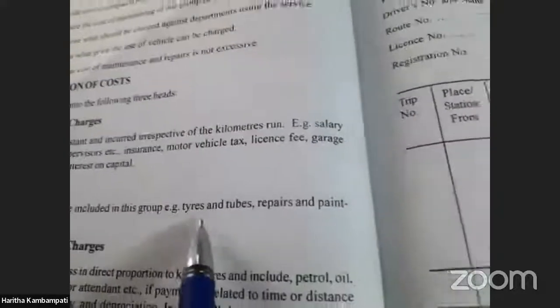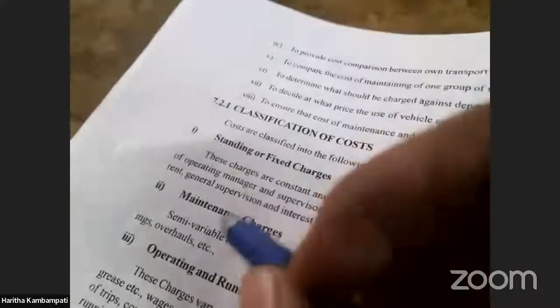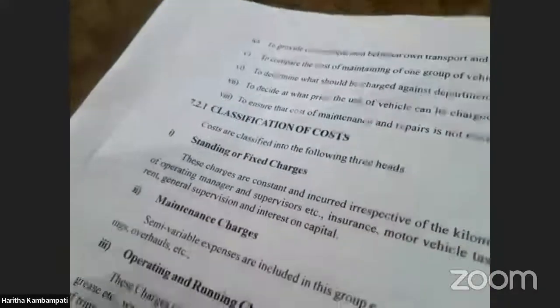These are tires, tubes, repairs, painting, overhauling, etc. Means after viewing the data relating to a transport company, we should be in a position to categorize the cost into these 3 ways.